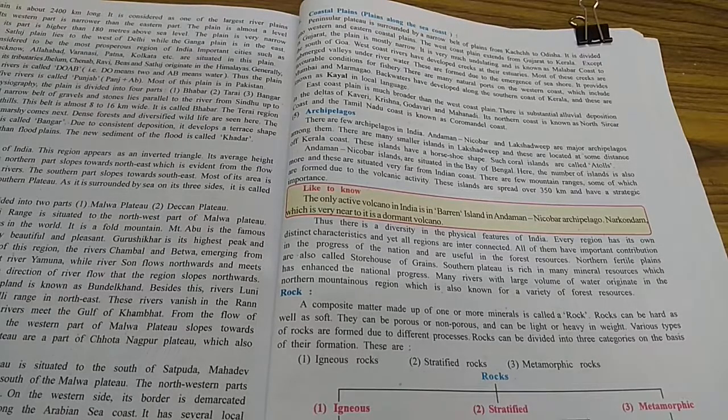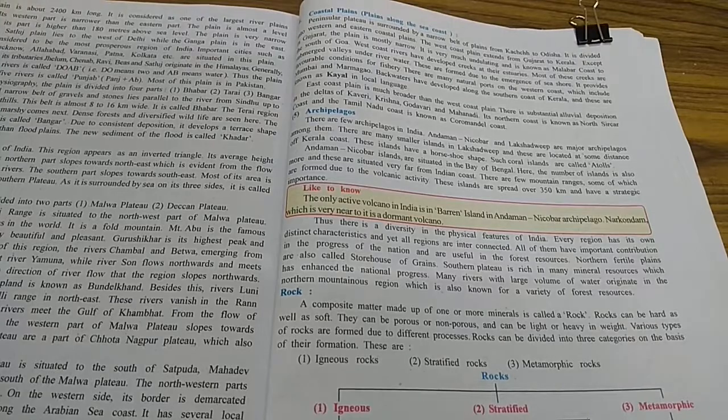West coast rivers have developed creeks at their estuaries. Most of these creeks are submerged valleys under river water. These are formed due to the emergence of the sea shore. It provides favorable conditions for fishery. It helps the fishermen to go for fishing to that area, and therefore people who are towards the coastal area get a lot of fish.